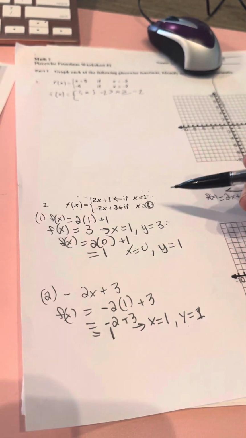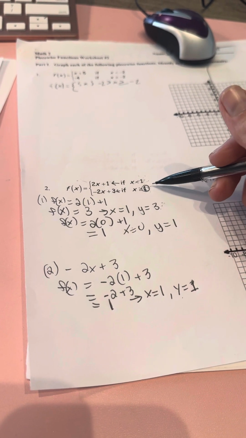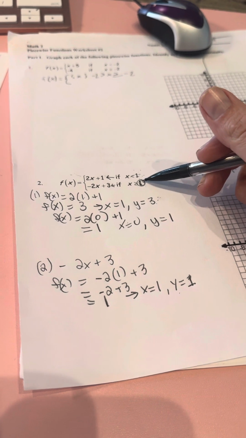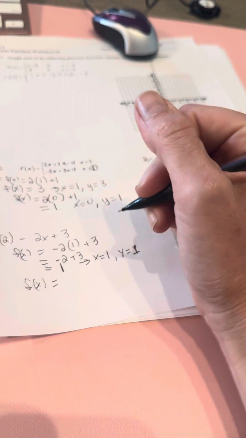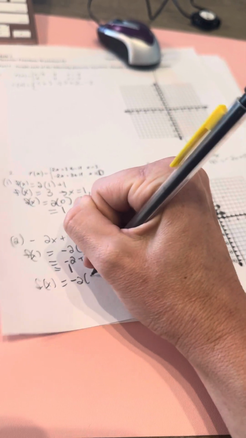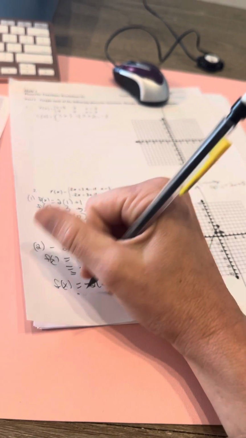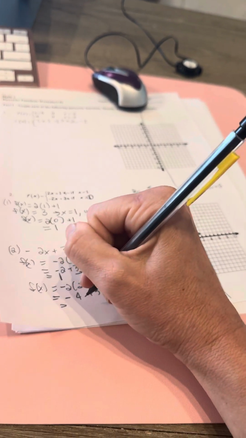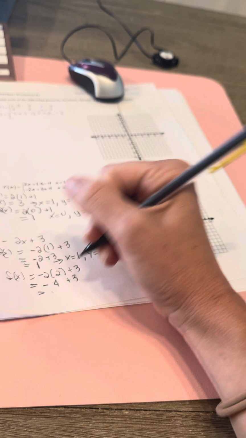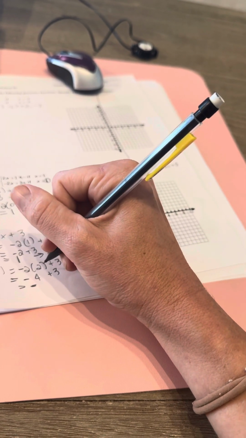Okay, and then we need to plug in another number. This time we have to remember the number we plug in for x to get another point has to be greater than 1. So to keep it easy, I'll just plug in 2. f of x is equal to negative 2 times 2 plus 3. Oops, so that's going to be negative 4 plus 3, is that right?